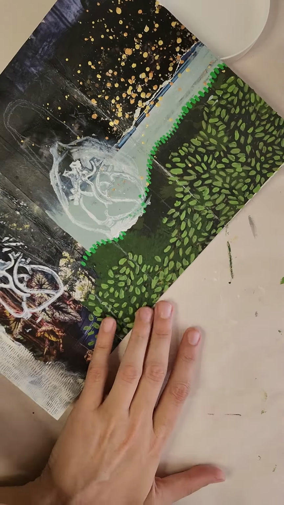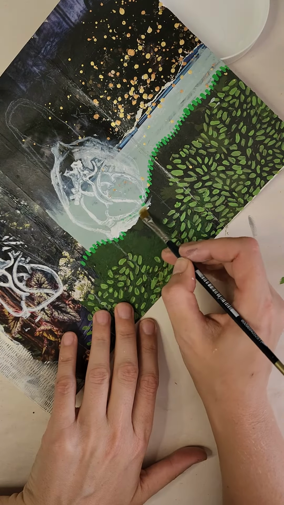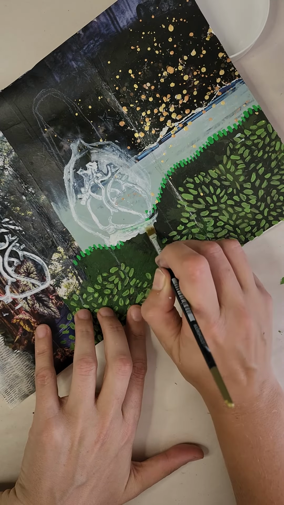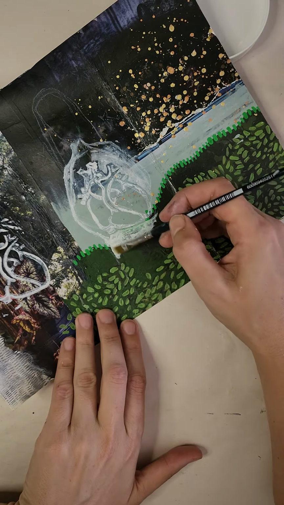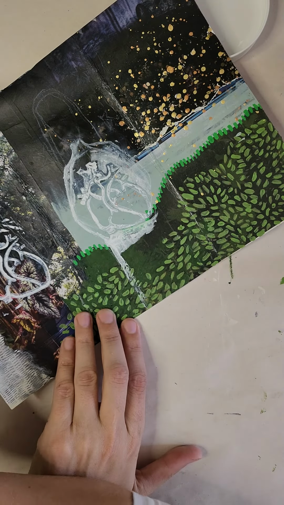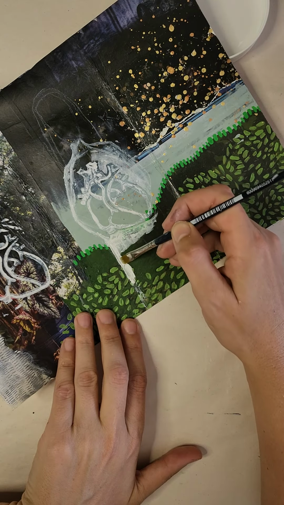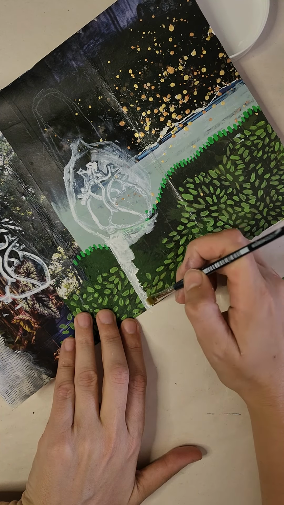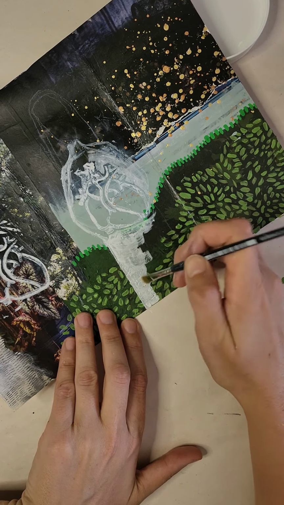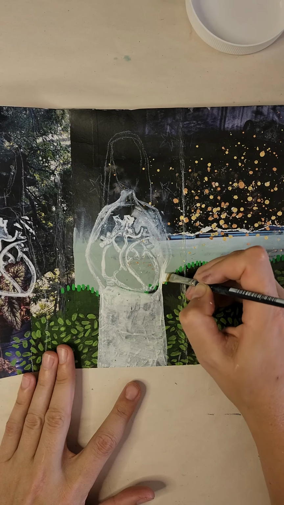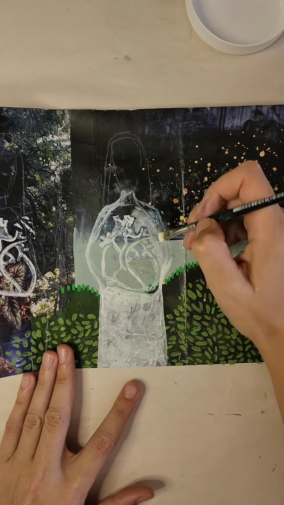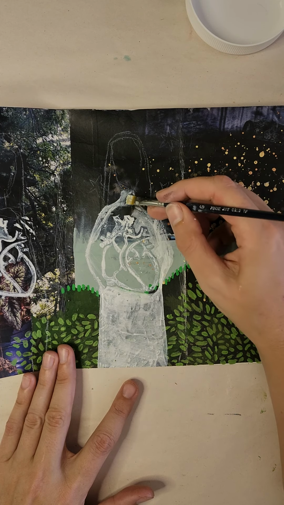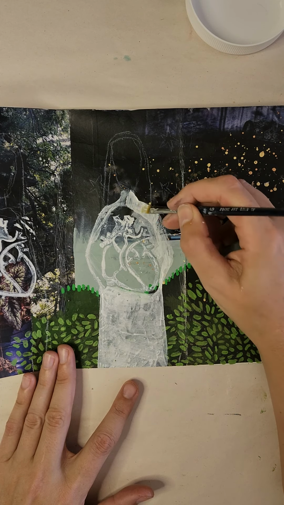onto the figures. The next part of my process is going to be putting down a layer of white gesso on these figures to build out where they are within this landscape. And very quickly I realized within creating the spread that they felt very ethereal, and so I decided that I was going to keep them white.